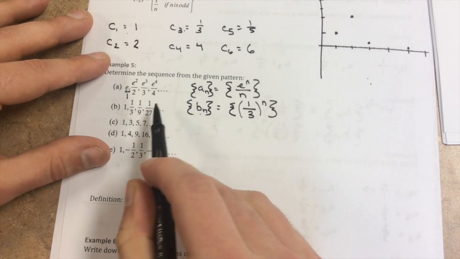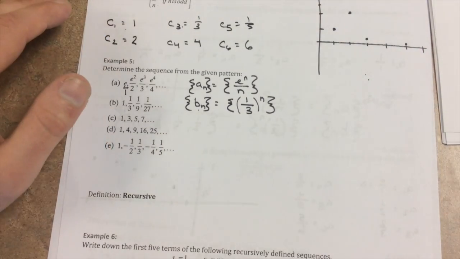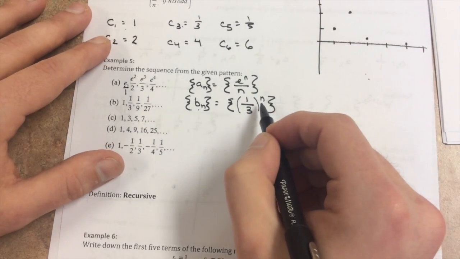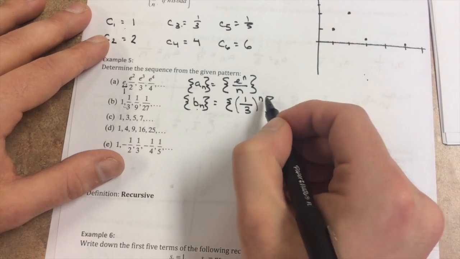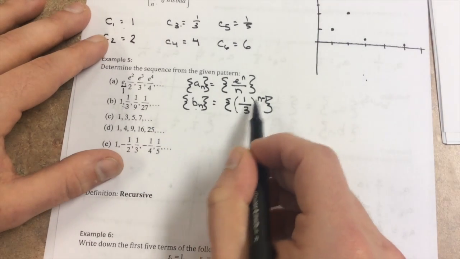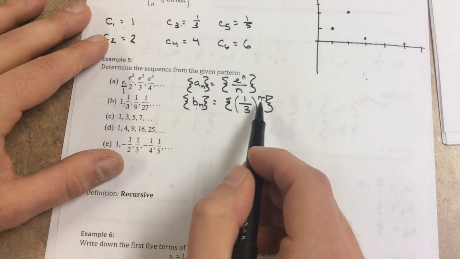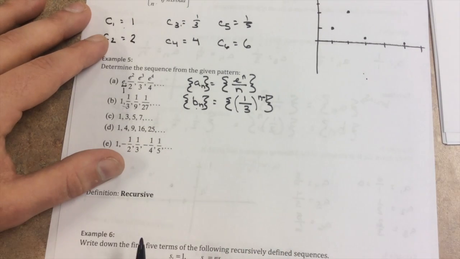Because let's double check. If I plugged in 1, I still get 1/3. So I need to shift this over 1. So in order to shift that over 1, what if I just subtract 1? 1/3 to the n minus 1. Because if I plug in 1 now, I have 1/3 to the 0th power, which is 1. So that works.